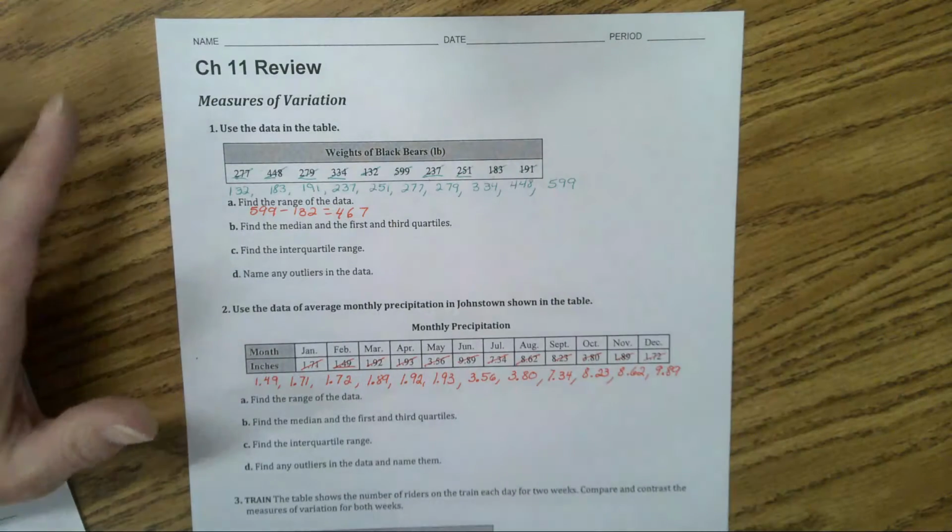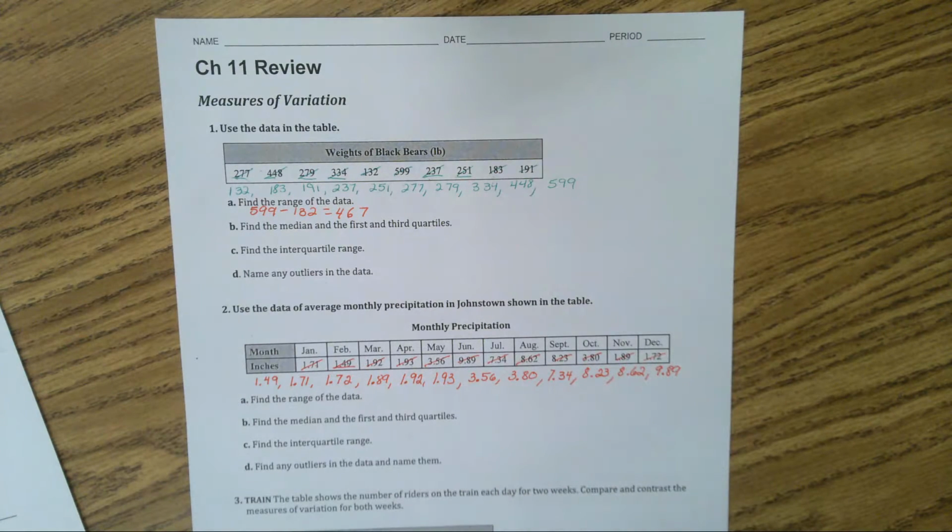Well, hello, this is Mrs. Robertson, and today is our final review day before the test tomorrow, and I've got another review worksheet for us to do. Now, at the top, I want you to put just a few notes on here of the things that I want you to know.